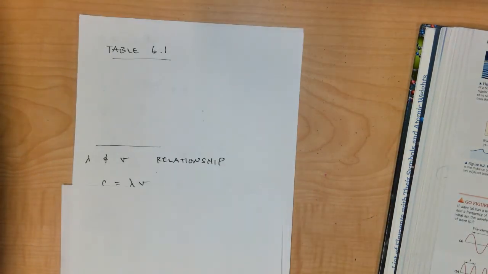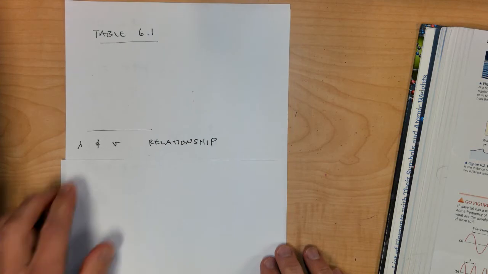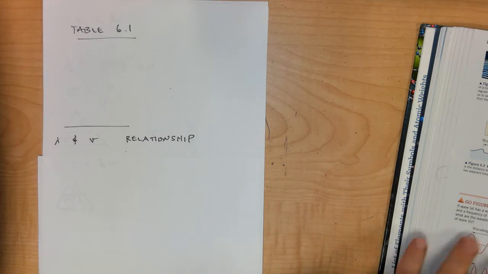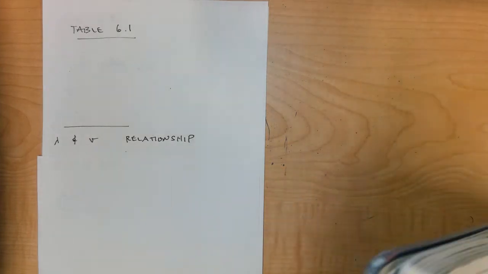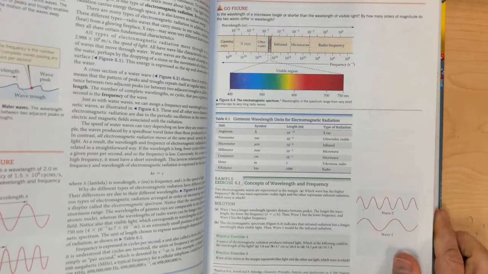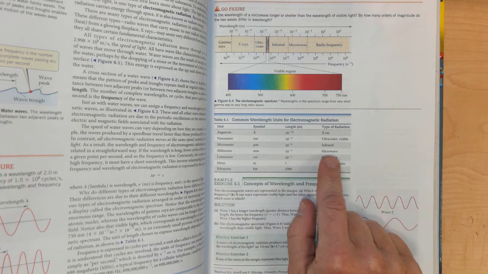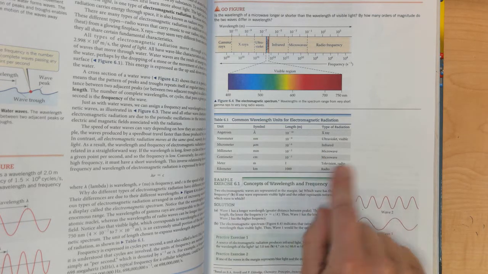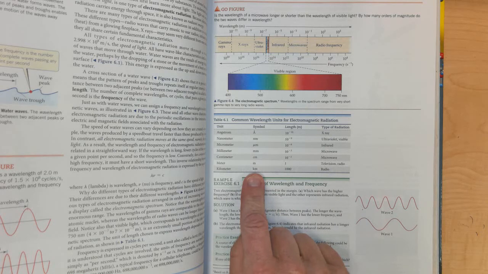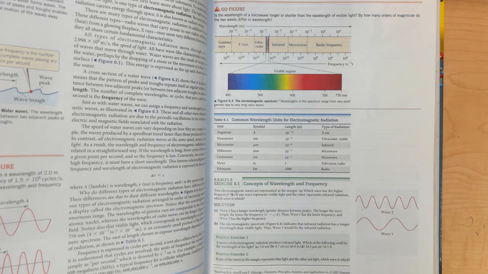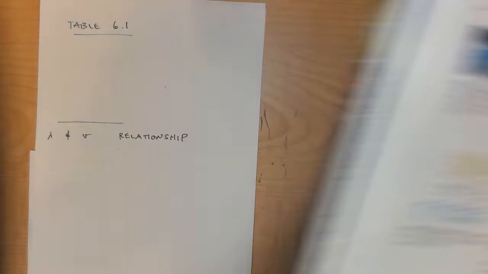Electromagnetic radiation has a relationship between lambda and nu. And in Table 6.1 in this textbook, it lists some common units for electromagnetic radiation's wavelengths. X-rays usually are on the order of angstroms. Microwaves are on the order of millimeters. Radio waves are on the order of kilometers. And so you can see the length difference and measurements that are usually used for those types of radiation.